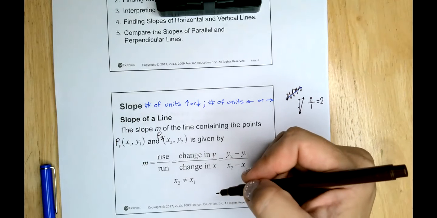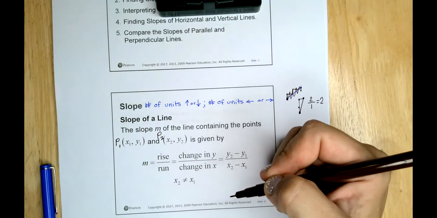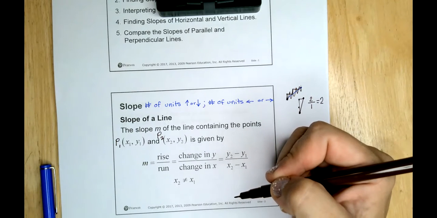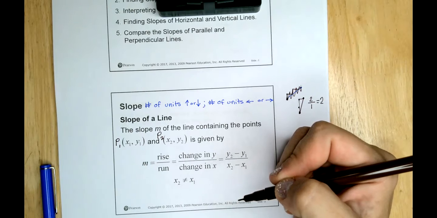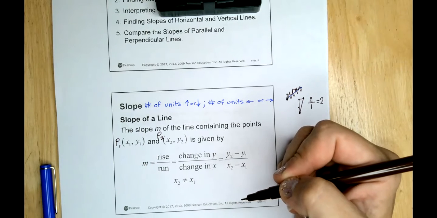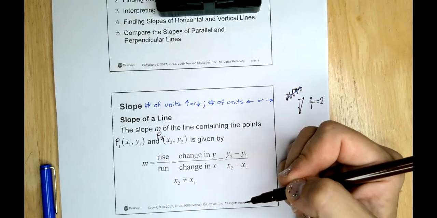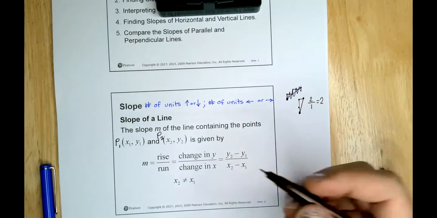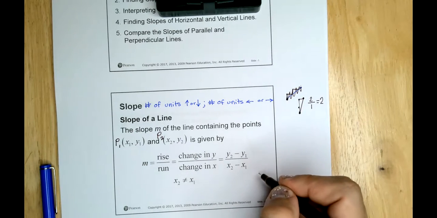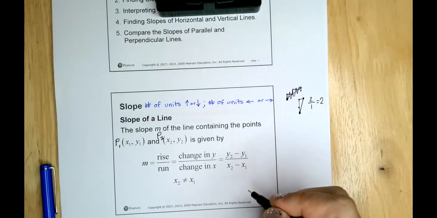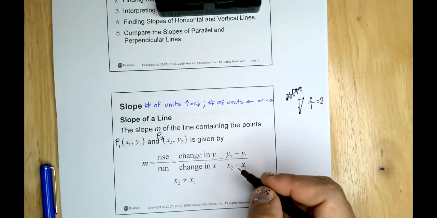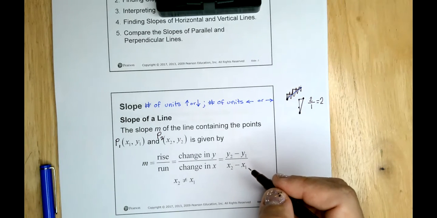And if you think about it, y is the axis going up and down, right? So the y value tells you whether to go up and down. That is why the rise uses the difference in y values of the 2 points. And then run is the change from left to right, because x is the axis going left or right.